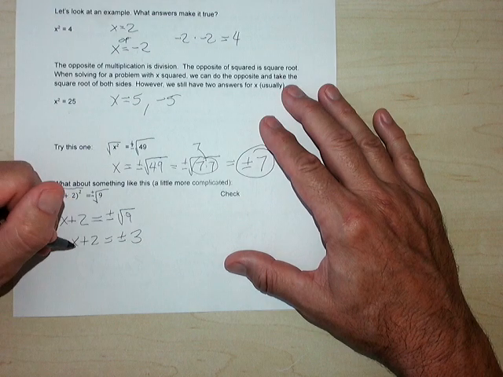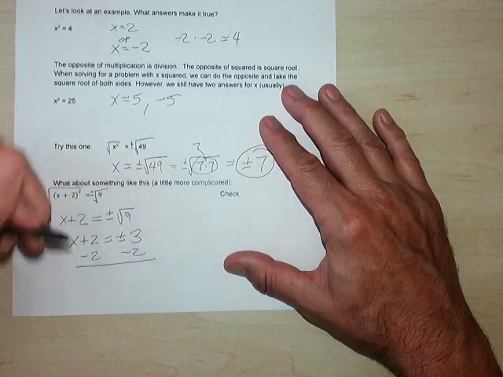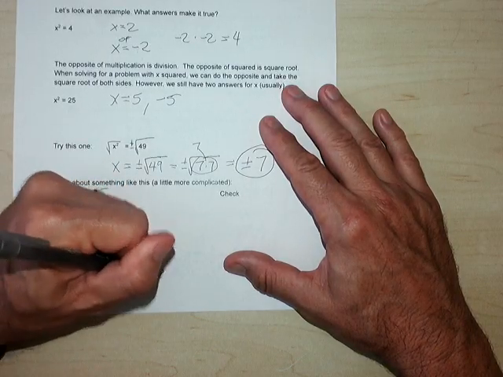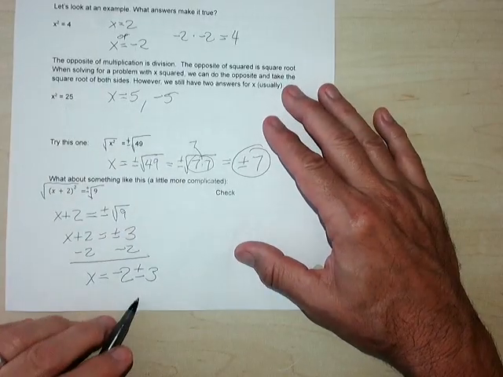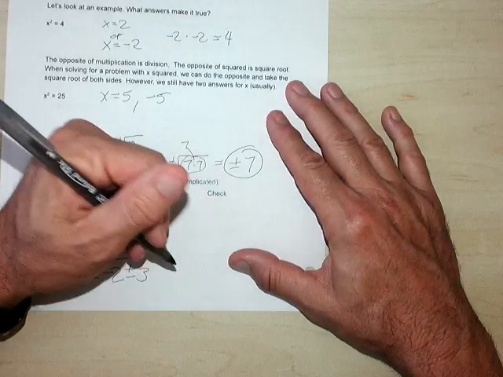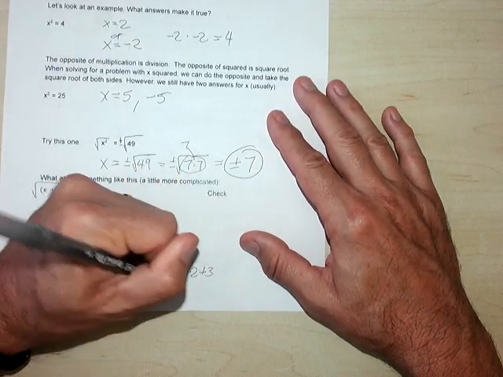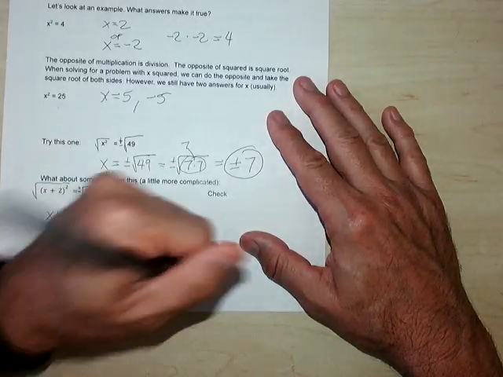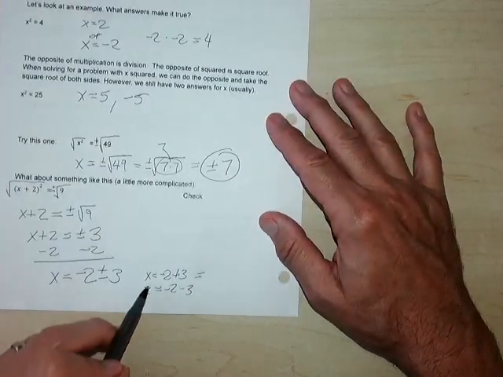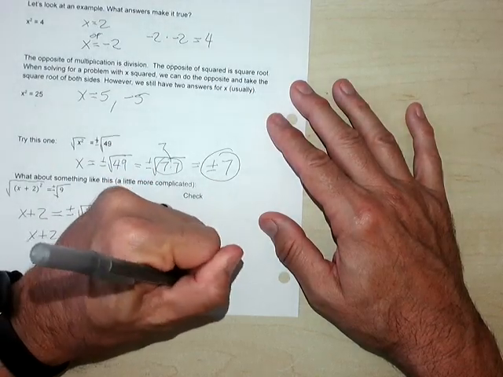Now I just solve this like I usually would to get x by itself. I subtract 2 from both sides, and I get x equals -2 plus or minus 3. Okay? That means there's two solutions. Let's find them. So we have one solution where x equals negative 2 plus 3, or one solution where x equals negative 2 minus 3. So my answers are x equals 1 or x equals negative 5.